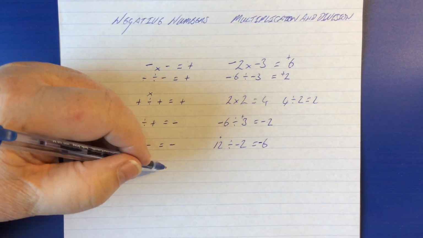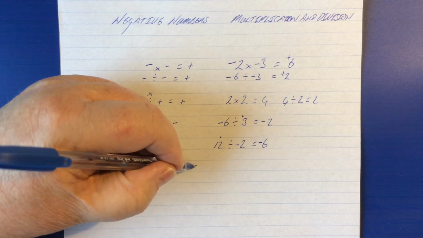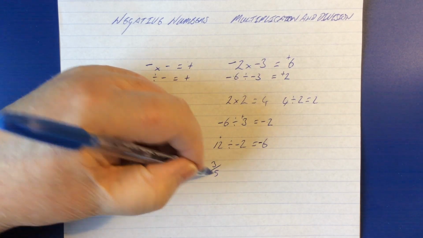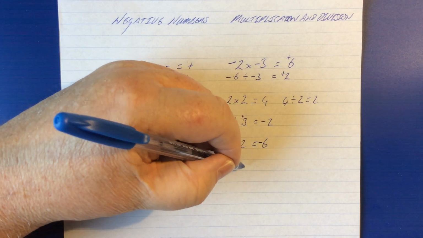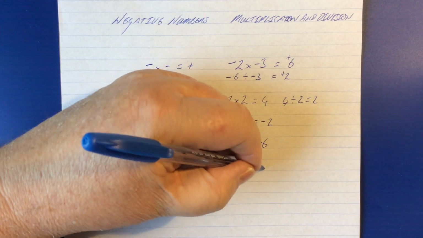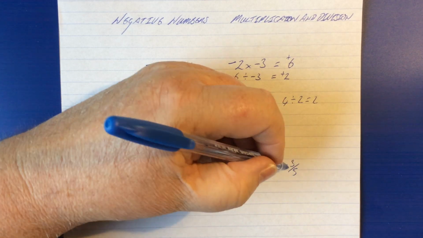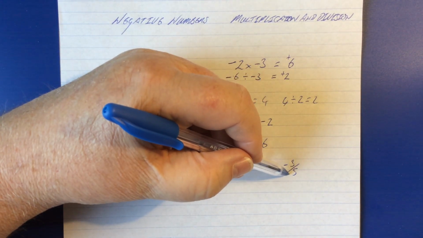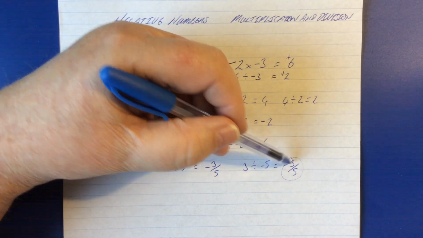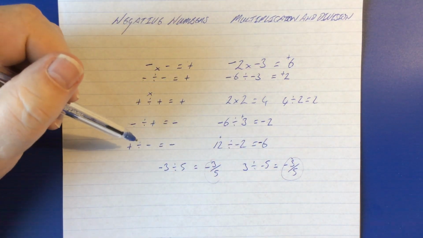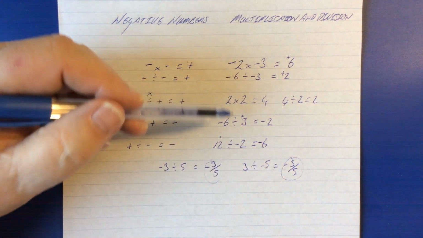Now, very quickly, fractions. Negative 3 divided by 5 can be written as 3 over 5, negative, like that, with the negative up here. 3 divided by negative 5 can also be written like that. And normally is. We normally don't put the negative down here unless we have a particular reason for doing that. The point is that the whole thing is negative in both cases.